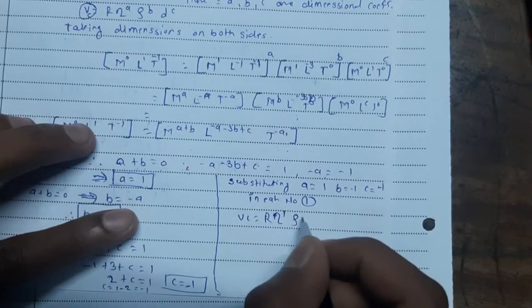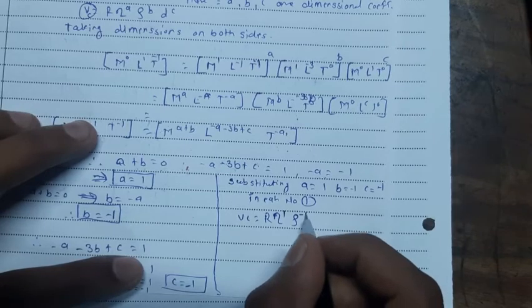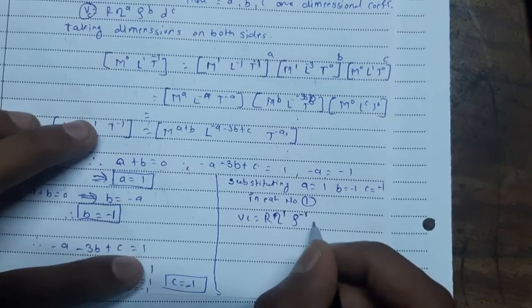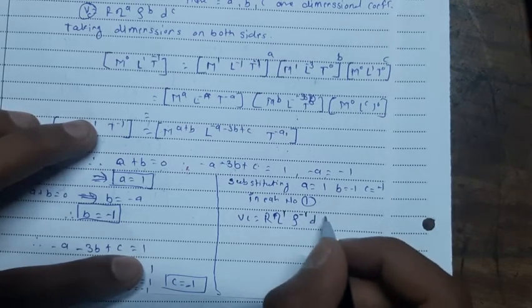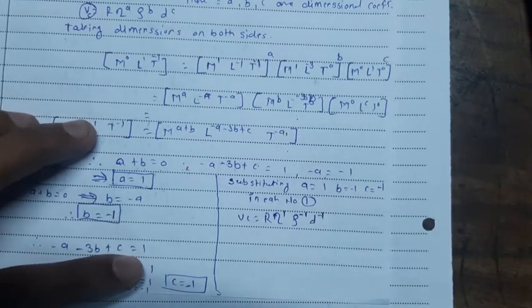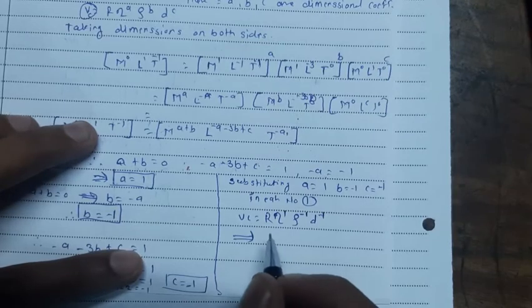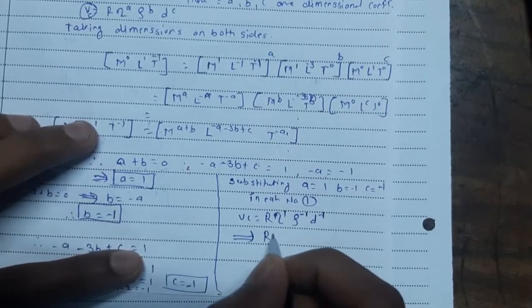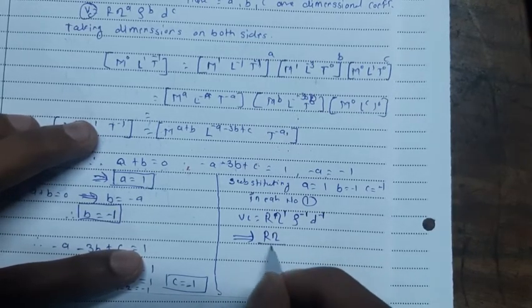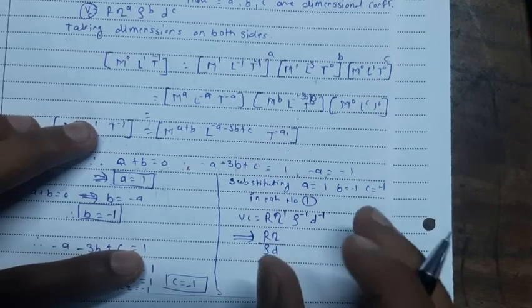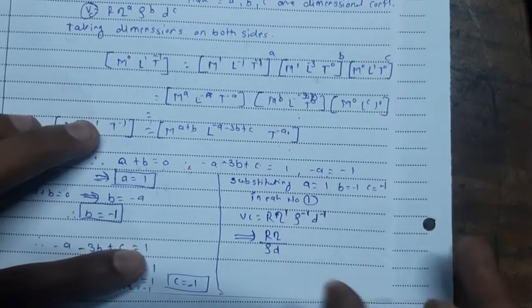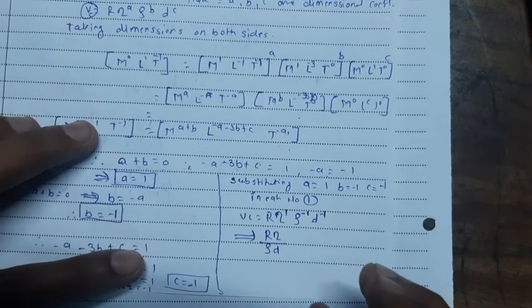Rho raised to B, value of B is minus 1, and next one is D raised to C, value of C is minus 1. So if I rewrite this, I can write it in this fashion, R eta upon rho D. Okay, so finally we will get an expression in this fashion.